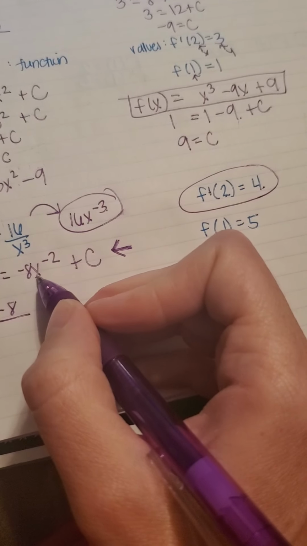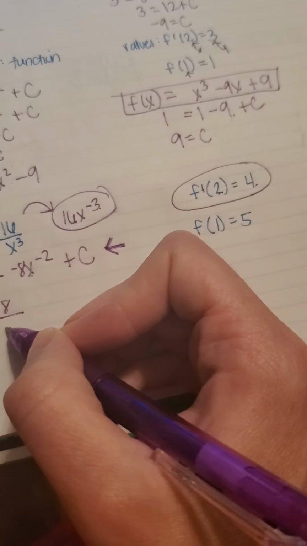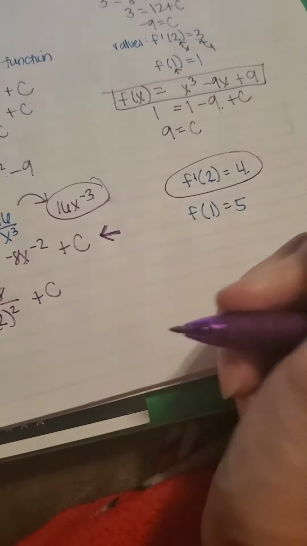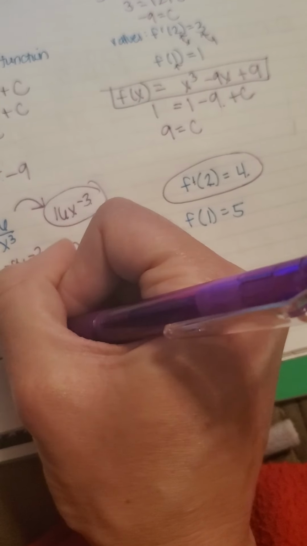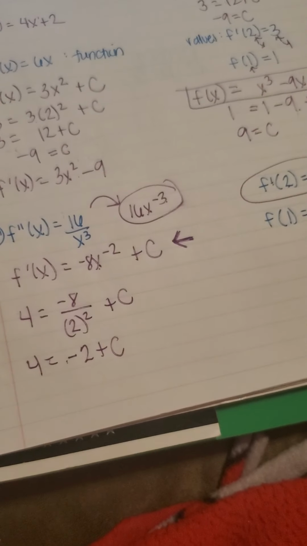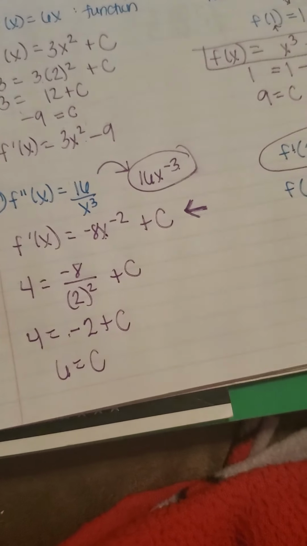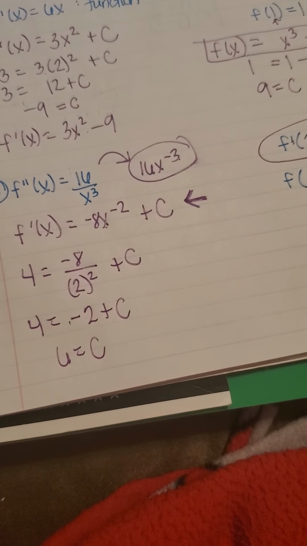So if I go and plug in, I'm going to have 4 equals negative 8 over, instead of having x to the negative second, I'm going to say x squared in the bottom. So 2 squared plus c. So that becomes 4 equals negative 8 over 4. So that's going to end up being negative 2. Add 2. That's going to tell me that c is 6.